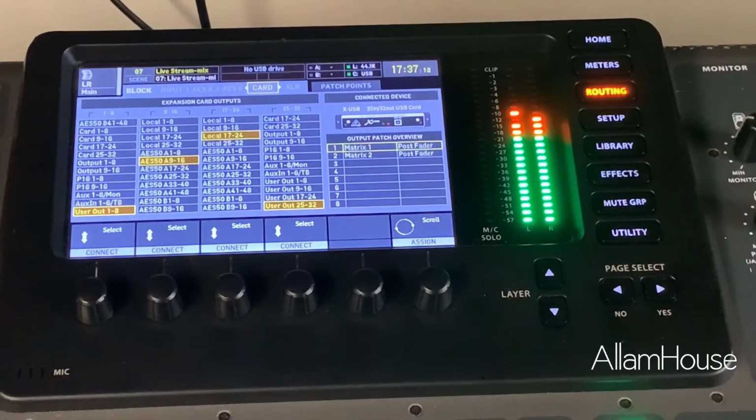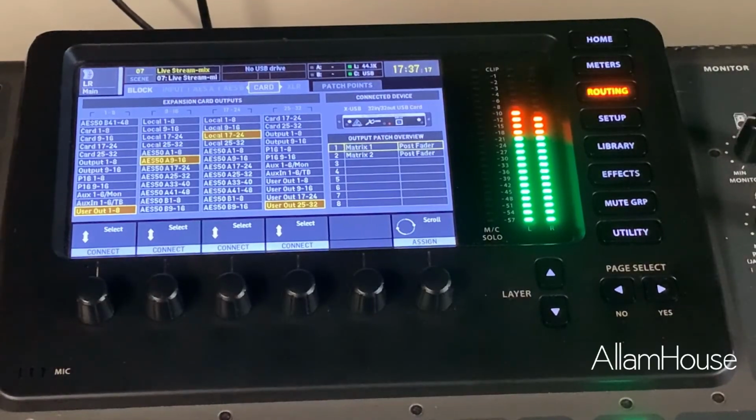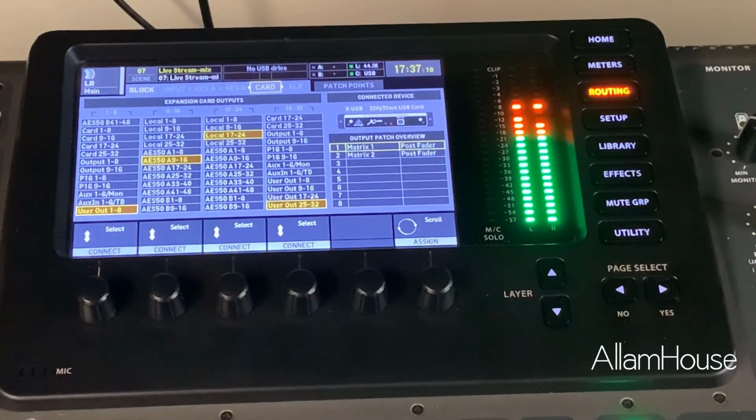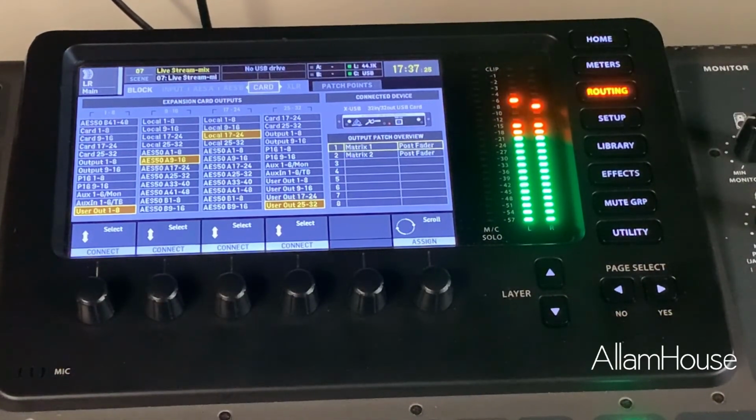So the benefit, as I close, the benefit to this is that you now have one mix for your room, and that same mix is being copied to send to your stream, but you have different levels for both of those. So that's it for right now.